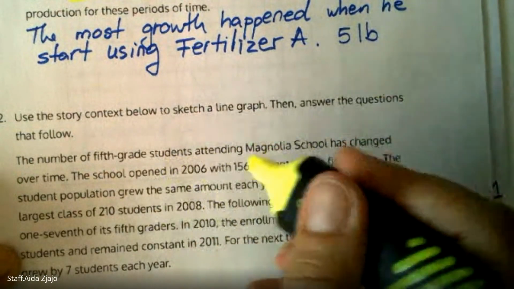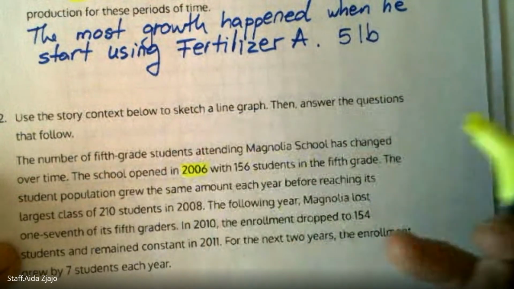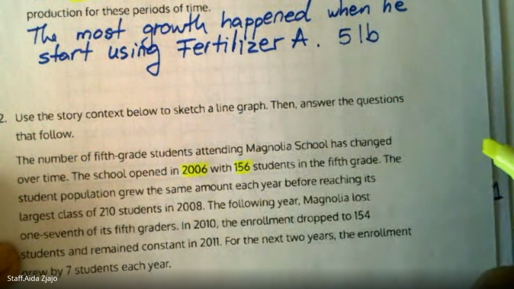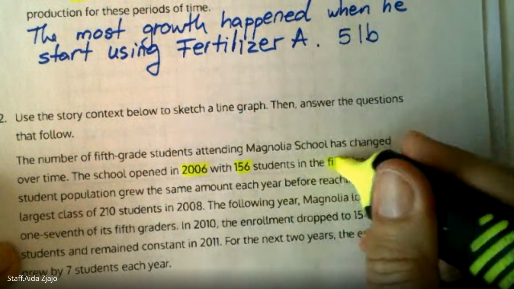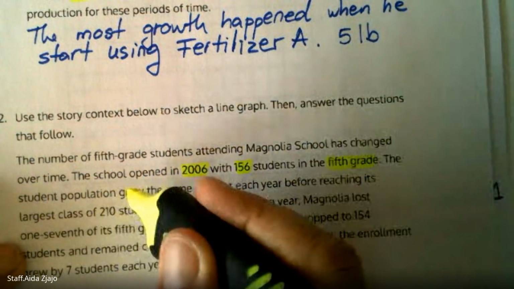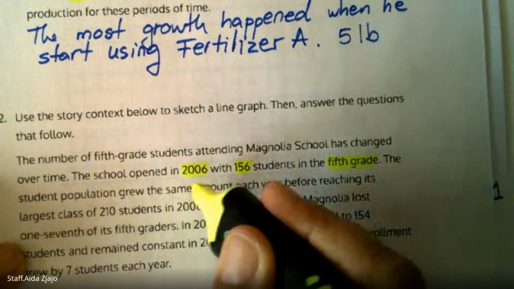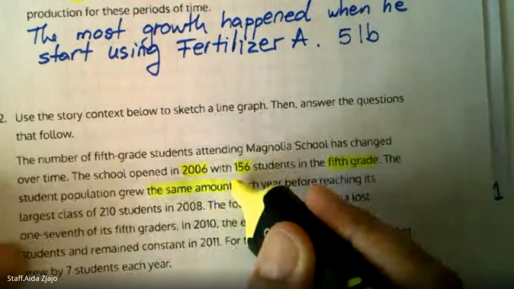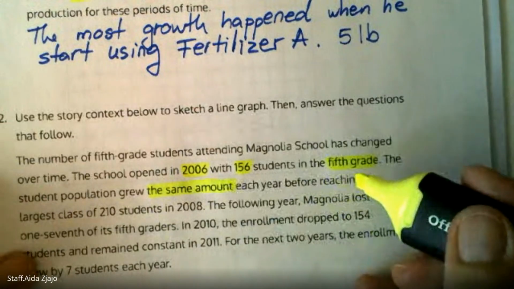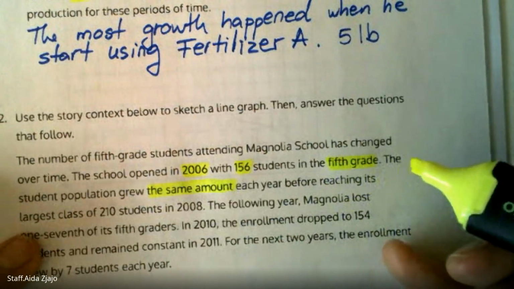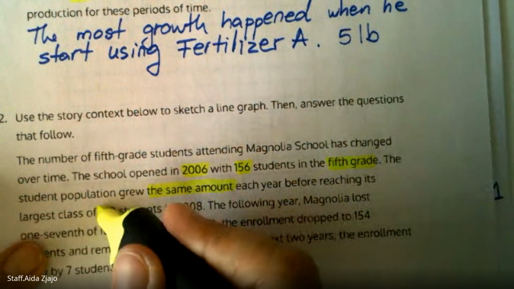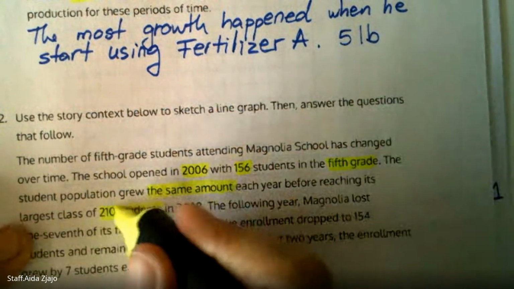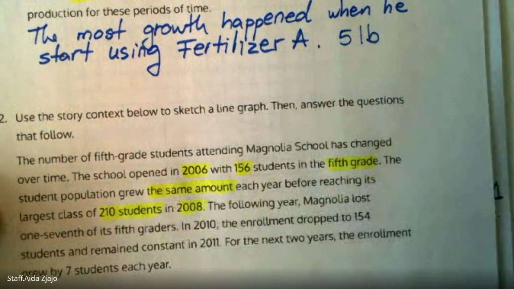The school opened in 2006 with 156 students in the 5th grade. The student population grew the same amount each year before reaching its largest class of 210 students in 2008.